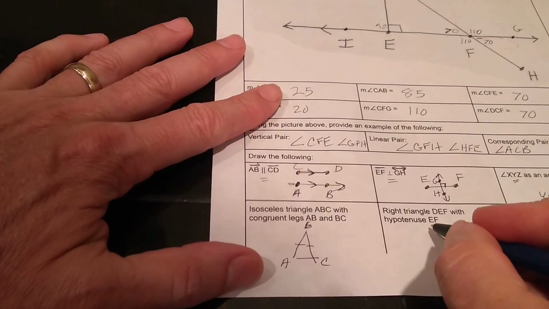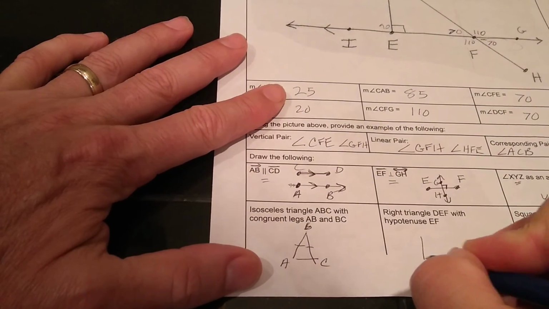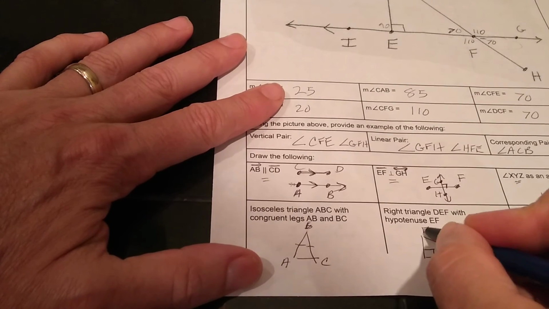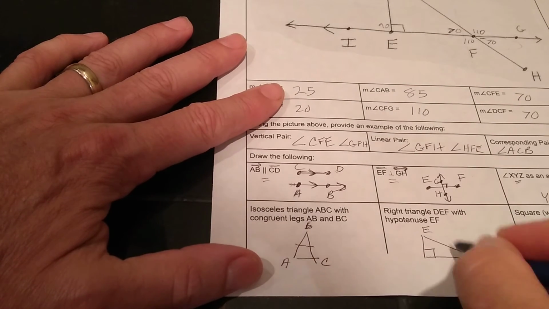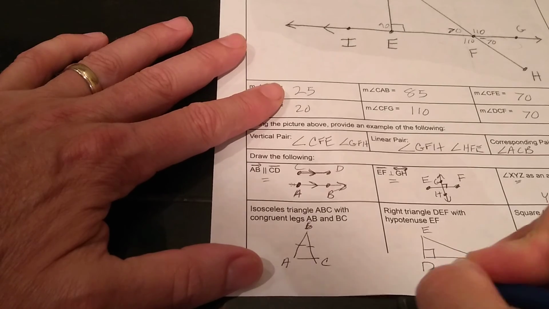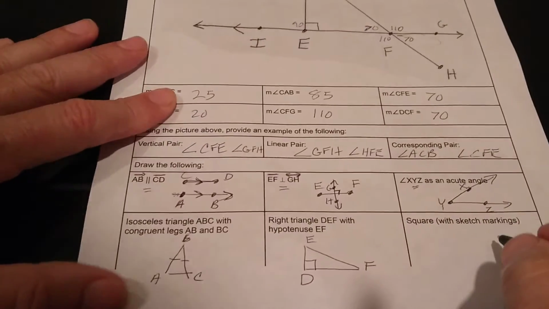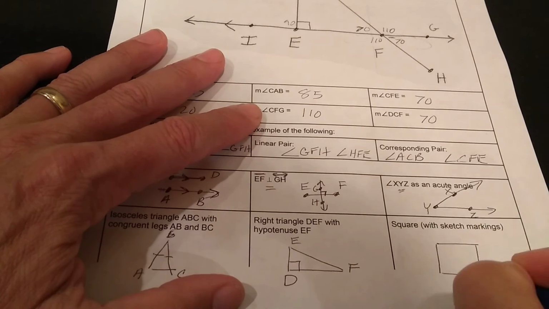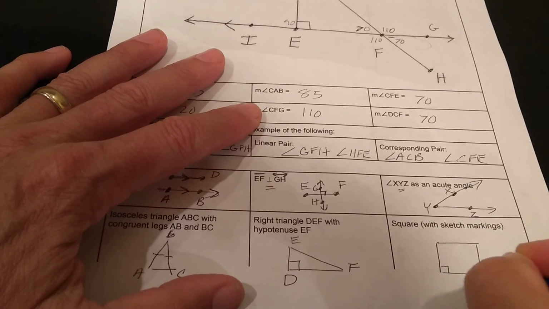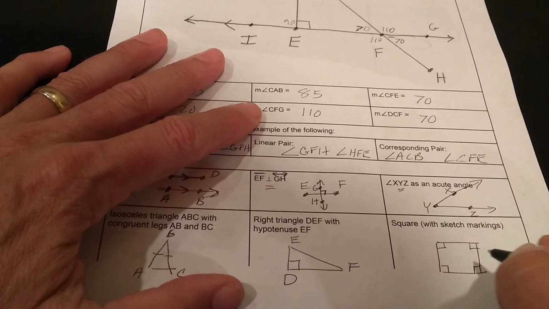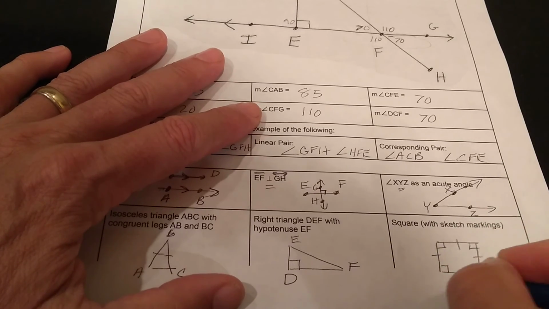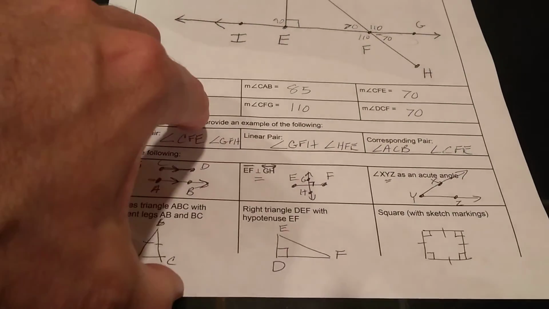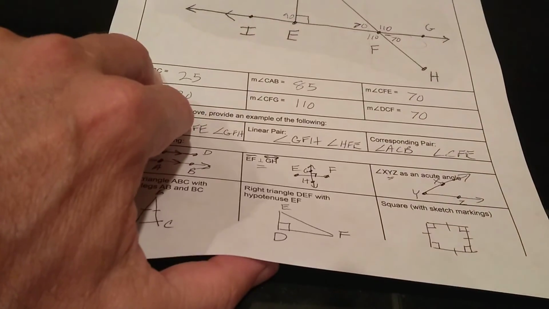Right triangle DEF with hypotenuse EF. So I got a right triangle, hypotenuse EF, or it could have been FE, doesn't matter. And then that's got to be the D. And then finally a square with markings, which you've done a ton. Looks like this. I got to have 4 right angles. Now it's just a rectangle, but if I say all the sides are the same, now you know it's a square. Okay, 11 minutes.